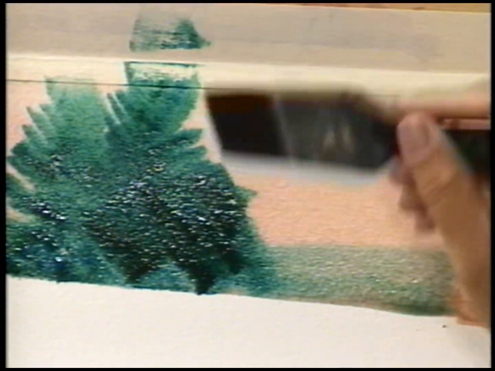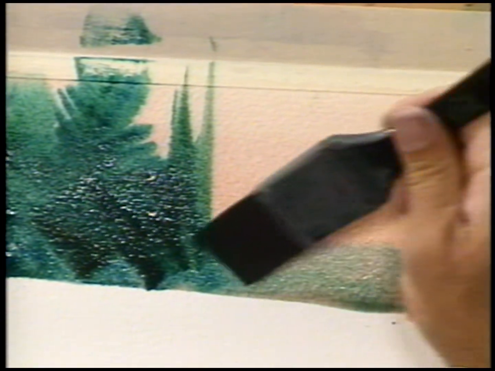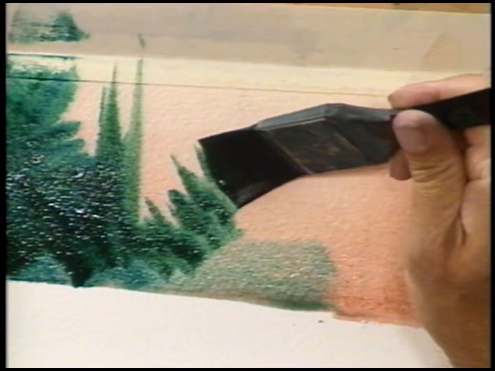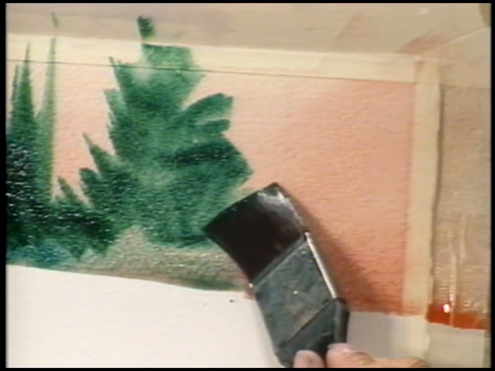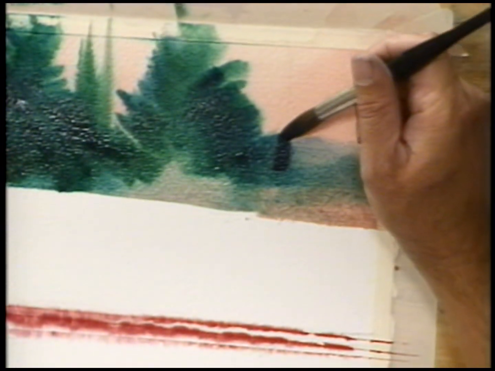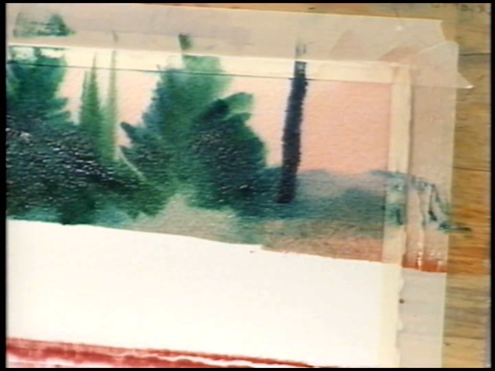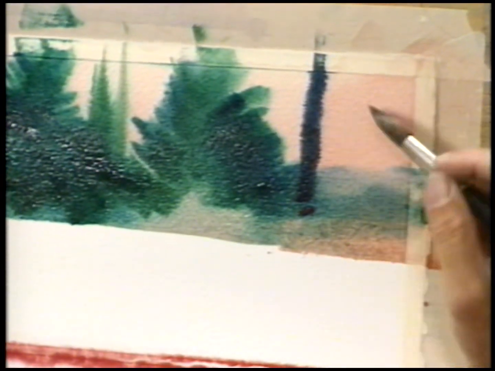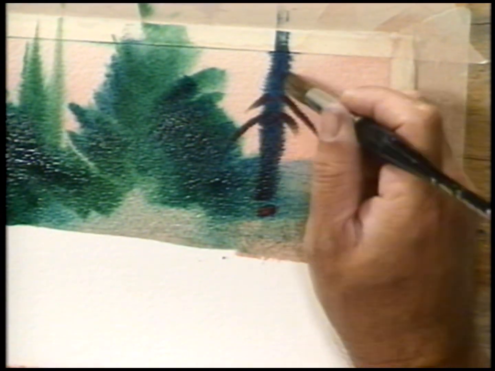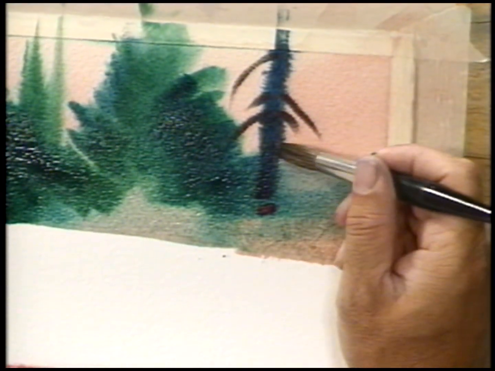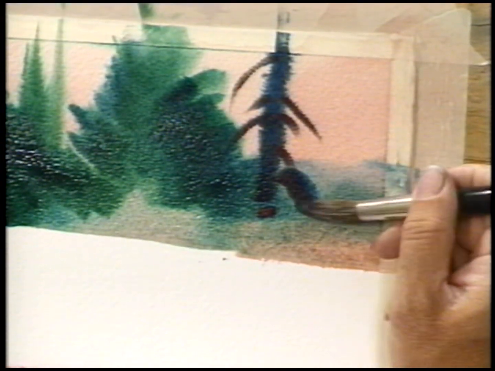Then just using the corner of the brush, I'll come in and try to create a few more textures, a little variation and a little variety. I want to come in with a few color notes here, a couple kind of dead snags. Neutralize it a little bit, pop that in, and allow some of these darks to just work with the rest of the painting.